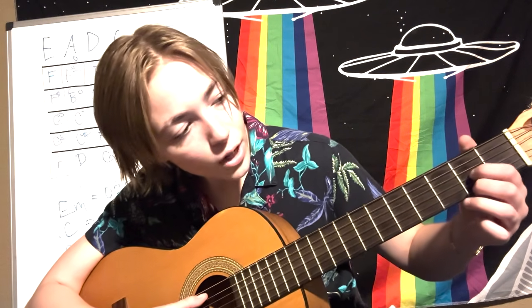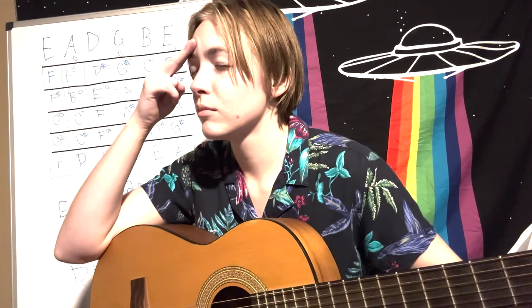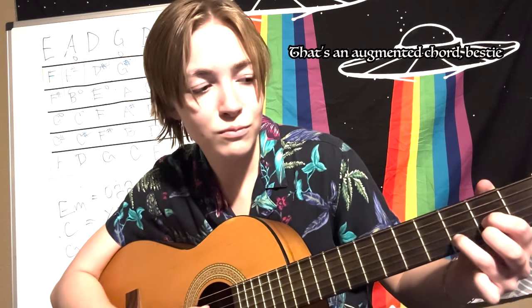Middle finger goes from the second fret of the A string to the second fret of E. Pointer finger comes back and plays the second fret of G. And ring finger plays the third fret of B. And then to go from the D major to the E minor, our pointer finger is just going to move back to the second fret of A, and then middle finger goes from the second fret of E to the second fret of D.